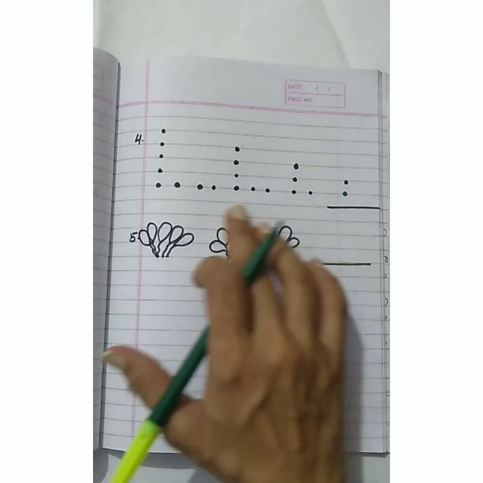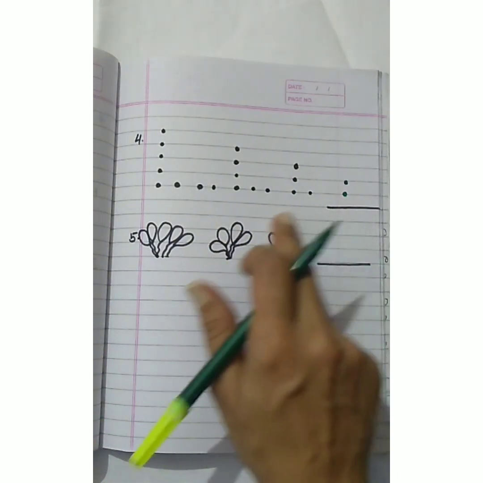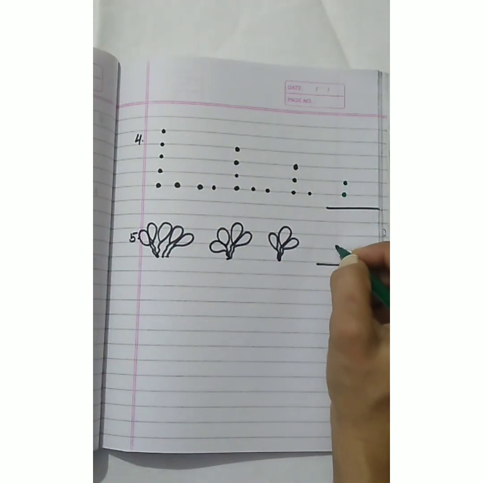Then it is a bunch of 5 balloons. Then it shrinks and becomes only 4 balloons. Then it shrinks and is left with 3 balloons. So now it will be left with only 2 balloons.